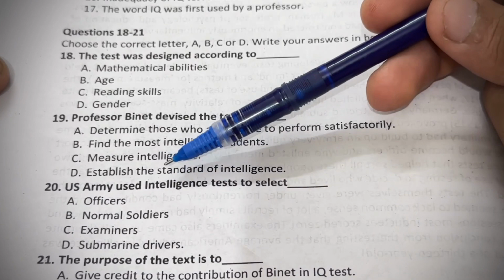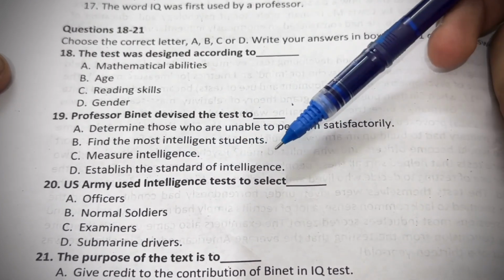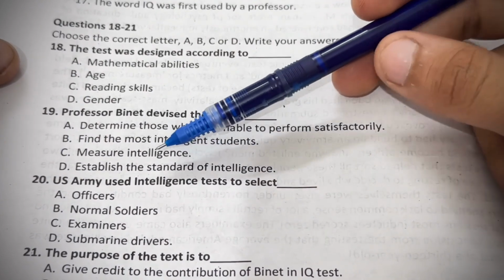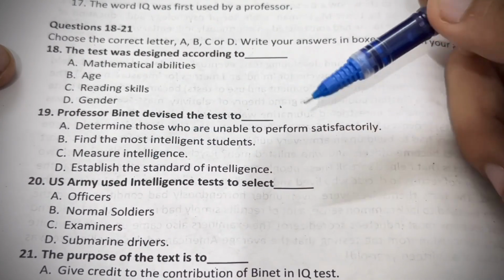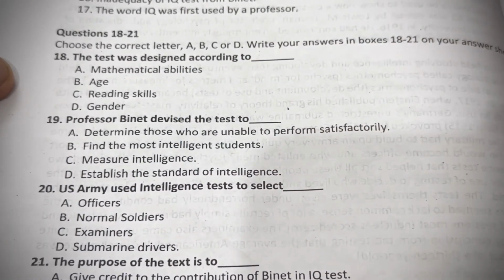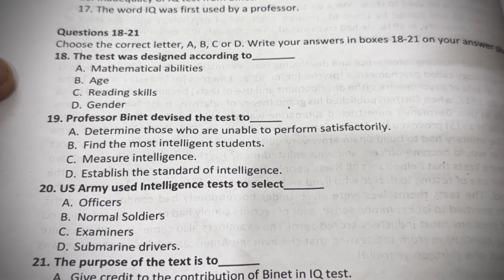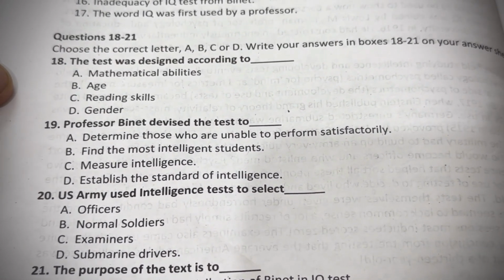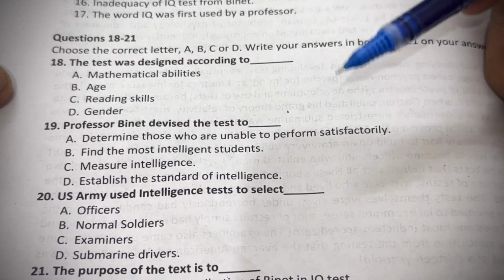The question says US Army used intelligence tests to select. US Army ने intelligence test को क्या select करने के लिए use किया? So used can be replaced here with helped. That intelligence tests helped the US Army. So the sentence will be changed, but the meaning would be same at that time also.